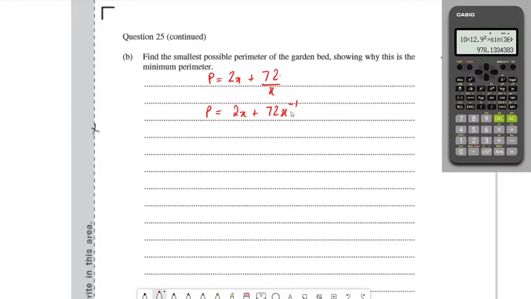Now from here, we're going to differentiate the perimeter with respect to x. And for it to be its minimum value, we need to find a turning point. So we'll get to that in a moment. So it's going to be 2 minus 72x to the negative 2, or dp/dx is equal to 2 minus 72 on x squared.